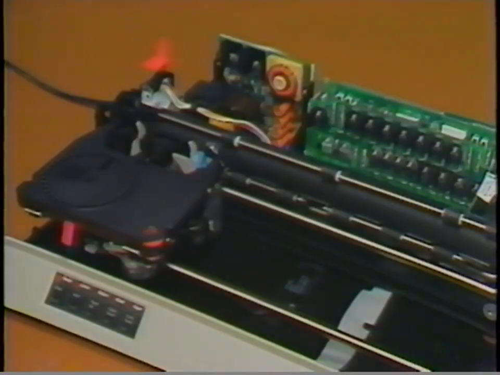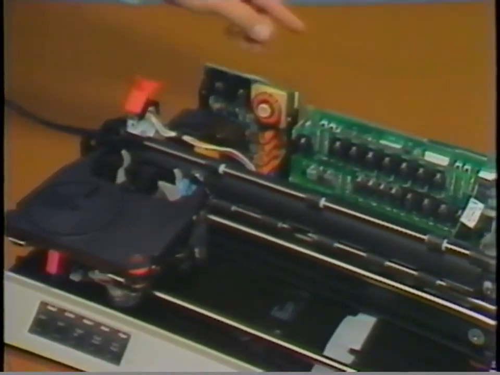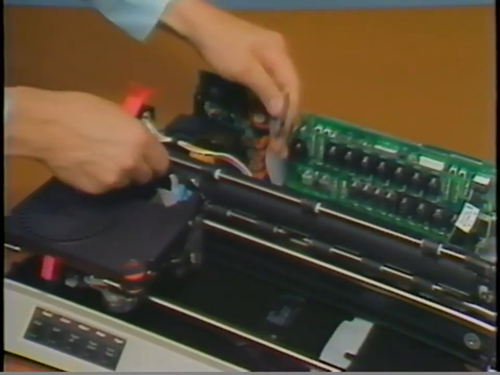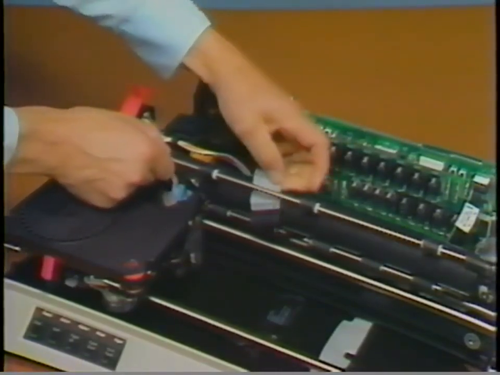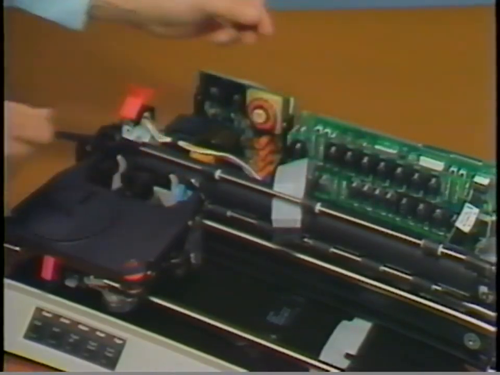To check a cable to see if it is bad, be sure the power is turned off. Unplug one end of the cable to be checked. Here we are checking the control panel cable, so we will remove the panel to reach the LED circuit board.